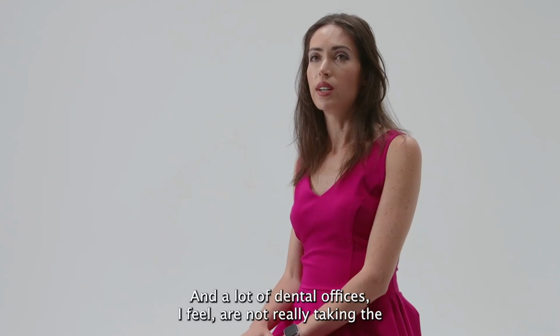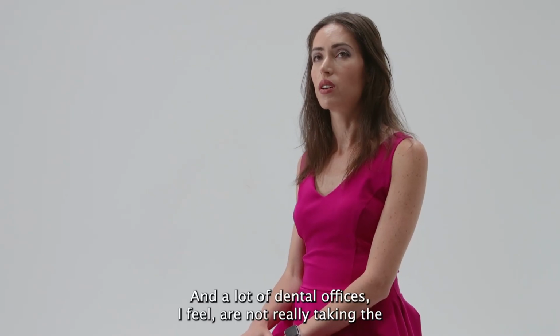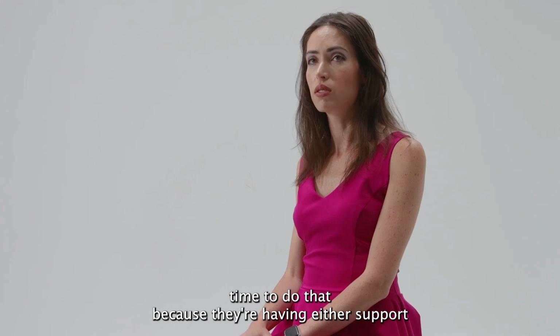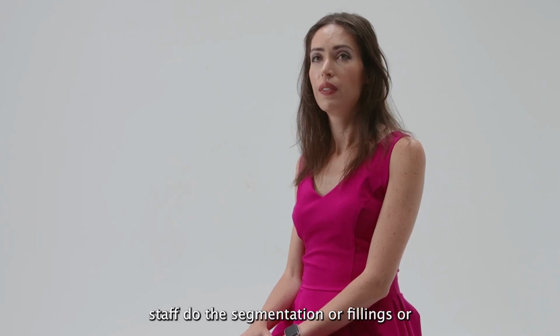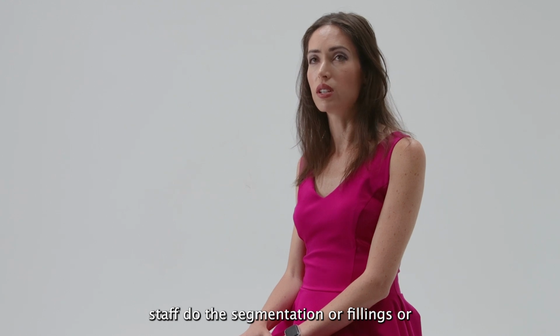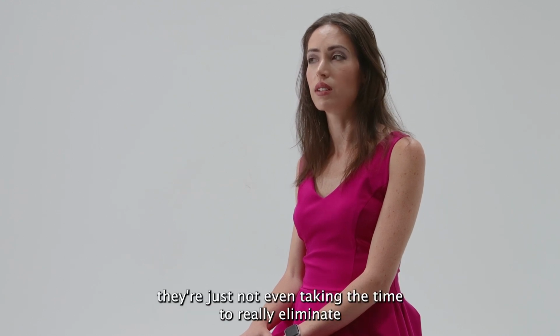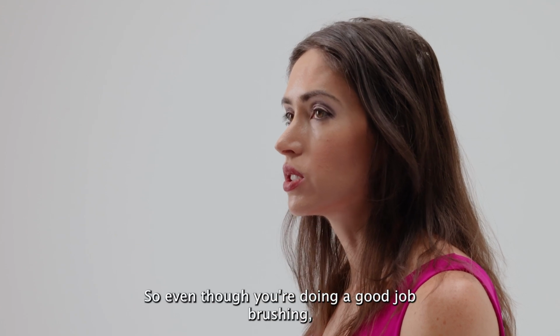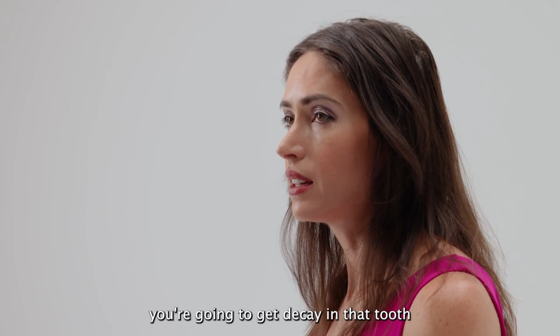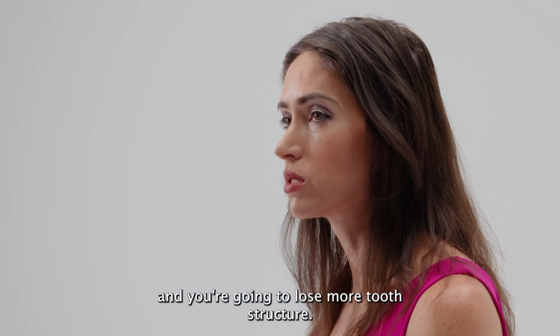And a lot of dental offices, I feel, are not really taking the time to do that, because they're having either support staff do the cementation or fillings, or they're just not even taking the time to really eliminate and block any fluids from contaminating the surfaces. So even though you're doing a good job brushing, you're going to get decay in that tooth, and you're going to lose more tooth structure.